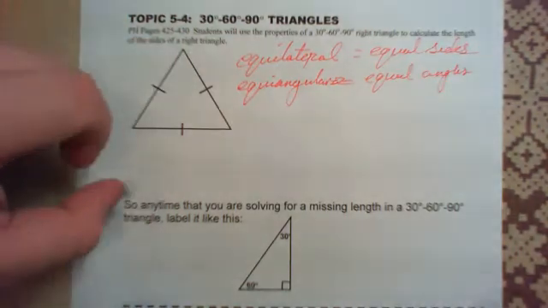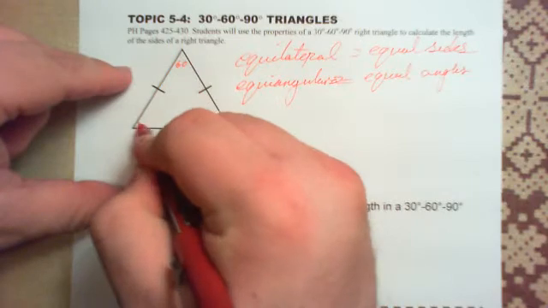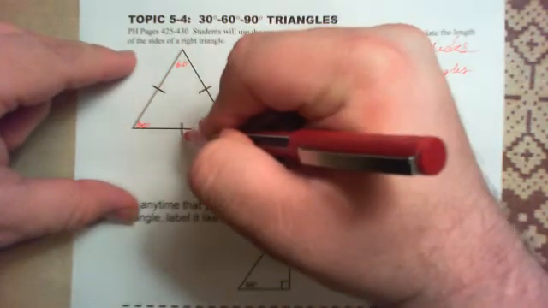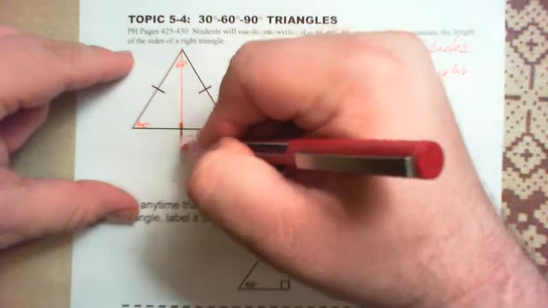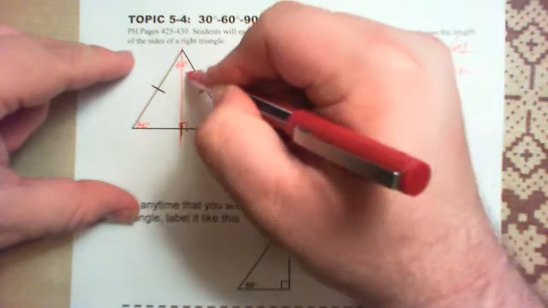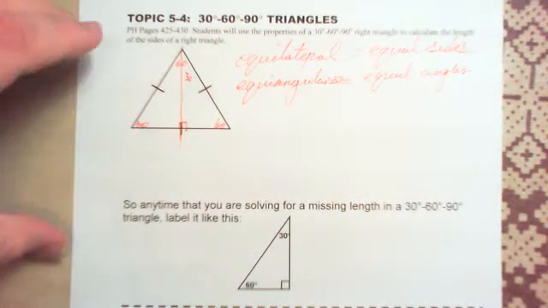So if I were to start off with this, that means each of these is 60 degrees. And if I were to divide a line right down the middle, I would get a 90-degree angle, and half would be 30. So I'd get a 30, 60, 90 triangle.